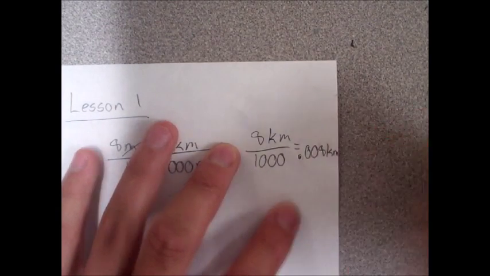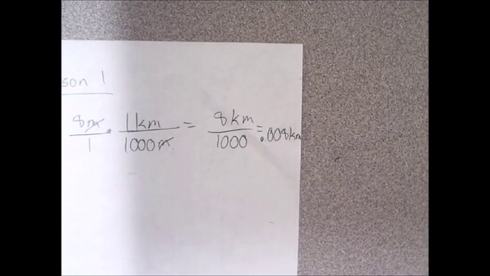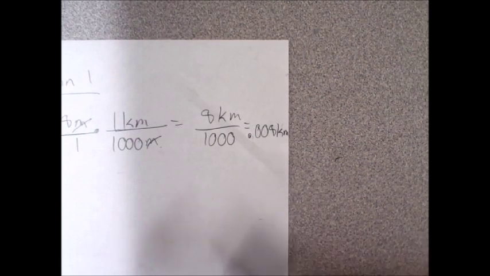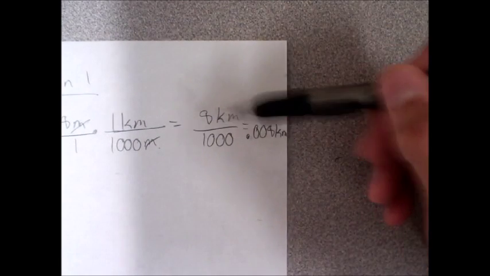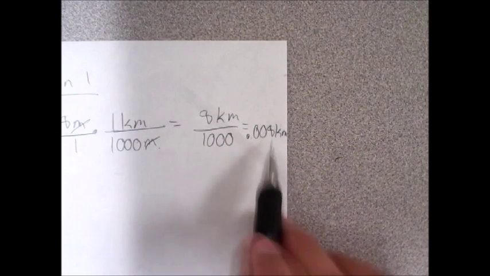I want you to write it down in units that make sense. You probably won't ever say 0.008 kilometers, to be honest. You'll probably just say 8 meters. But you're never ever going to say 8 over 1,000 kilometers, right? You might say 8 1,000ths of a kilometer, which is how you would read this.